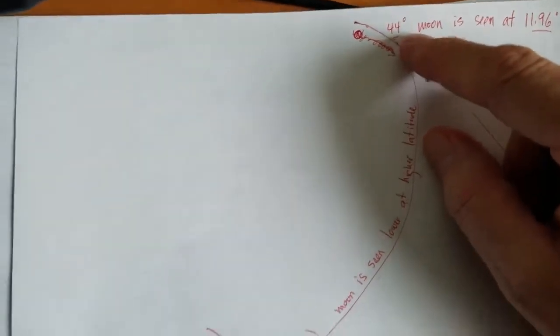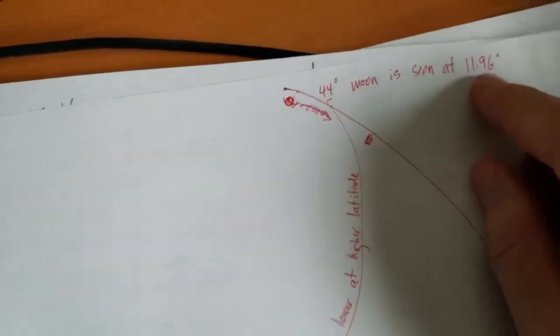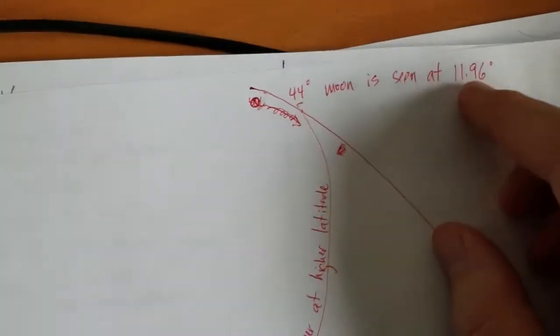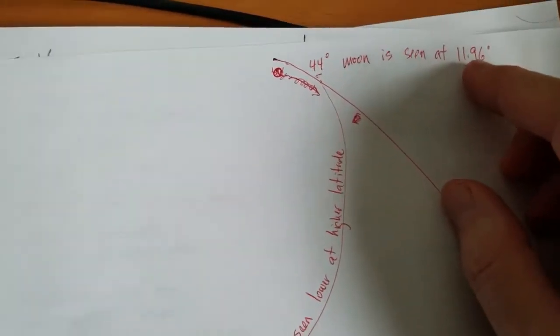Okay, so during the time of the eclipse, I believe it's at a particular time. I wrote it down somewhere here. 7:30 Universal Standard Time. We see at 44 degrees north latitude in North America the moon at a declination angle of 11.96. We also see the sun, obviously, if they're going to be lined up, at 11.96 at that latitude.